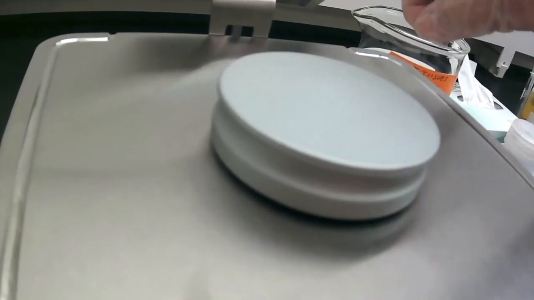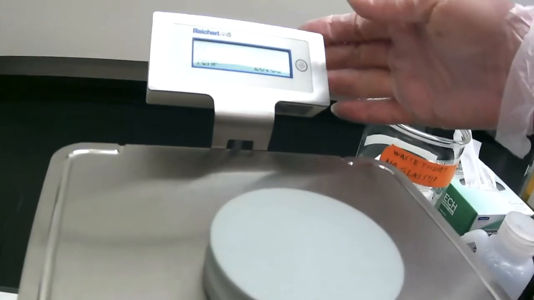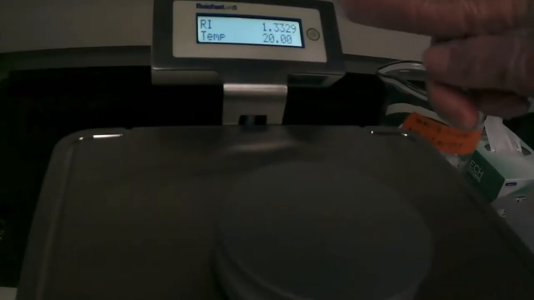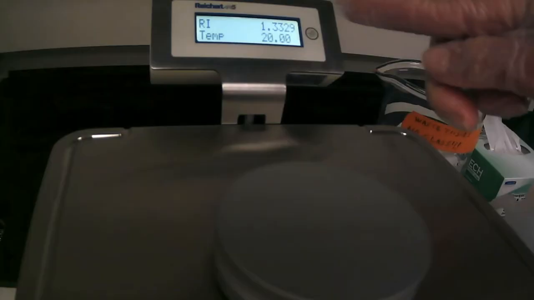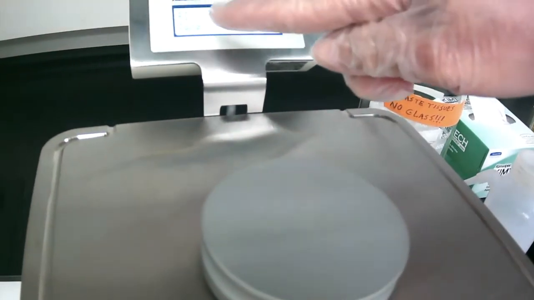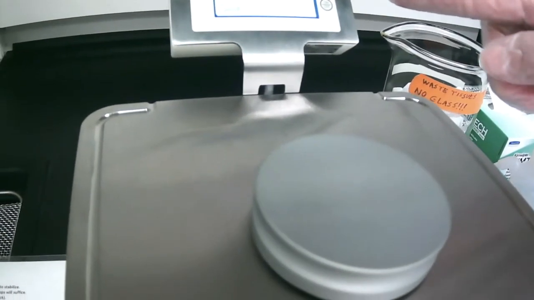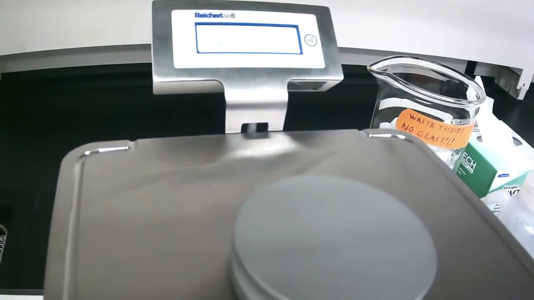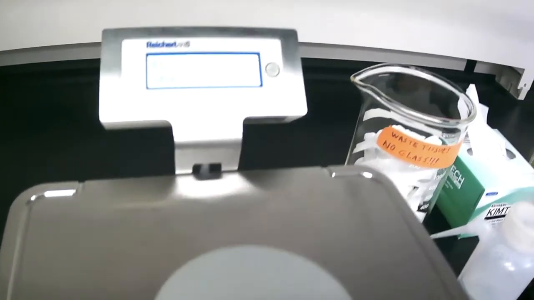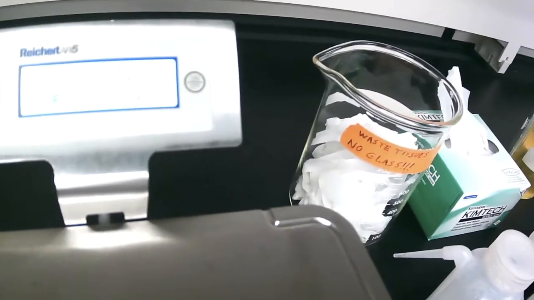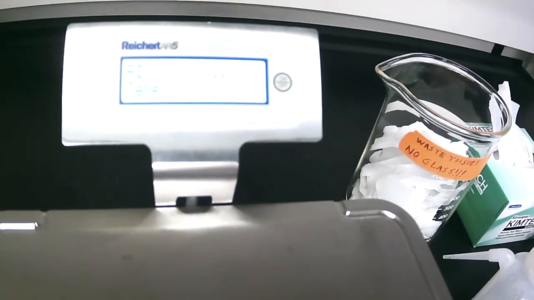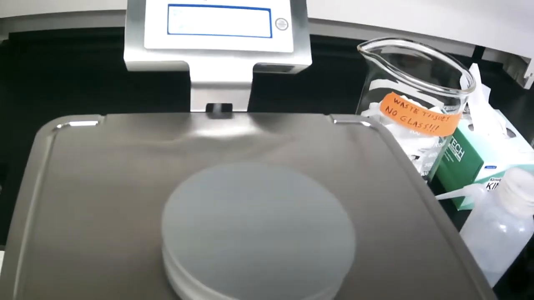And then there is here on the top, all you have to do is wait and read. You don't have to do anything, and it tells you there RI for refraction index and the temperature. One very important thing about refraction index is that it is correlated to the temperature, because if the temperature is high, the molecules move away from each other, so you're going to have a different refraction index than when they are cold.